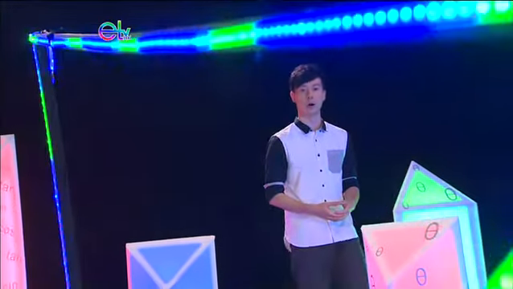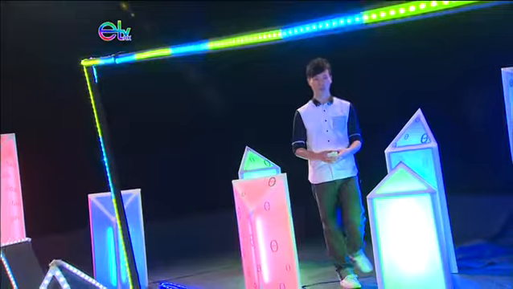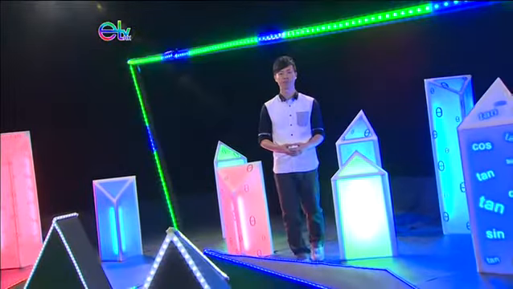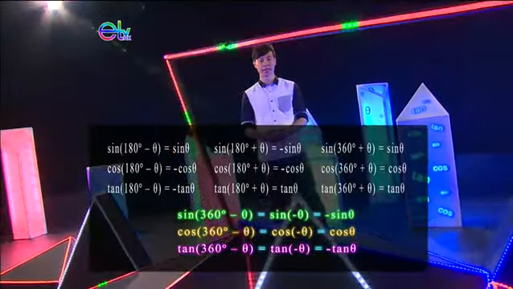In the final part of this program, let's explore the trigonometric identities of any angle. I will also share my learning experience with you. Here are some popular trigonometric identities of any angle. It seems difficult to memorize them, but don't worry.